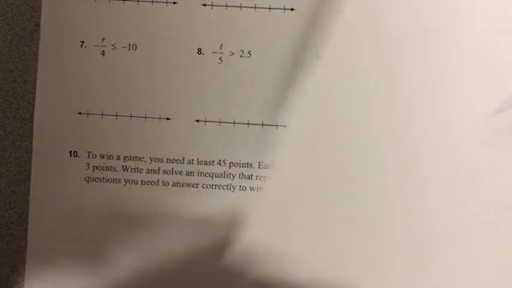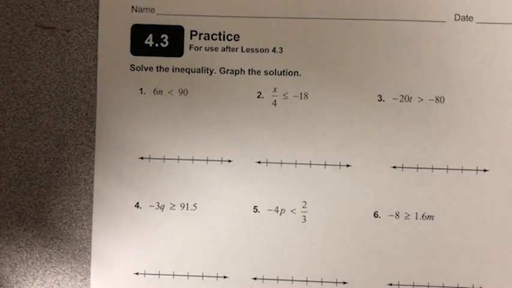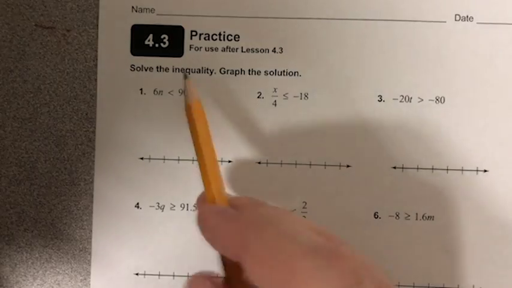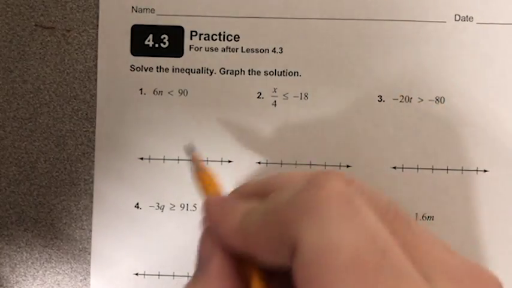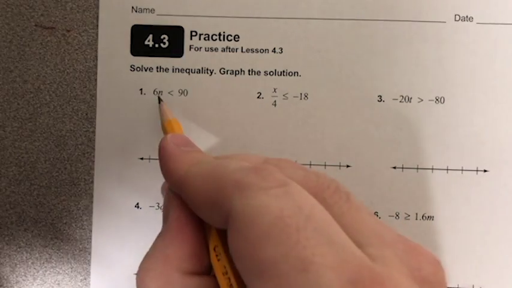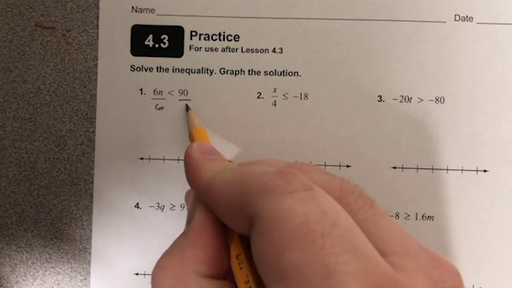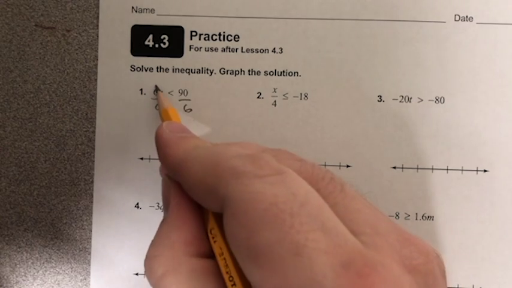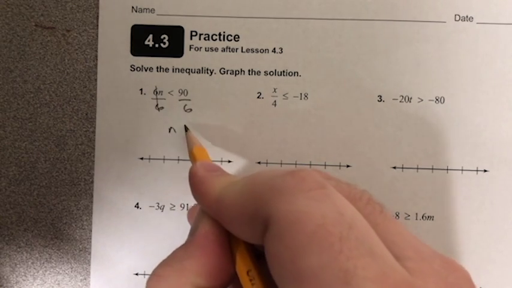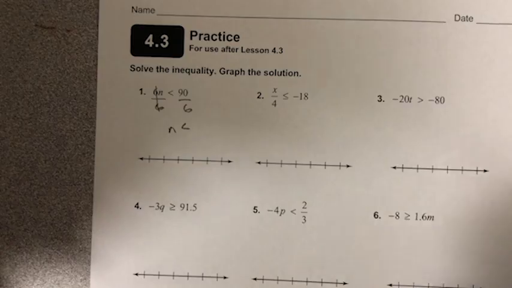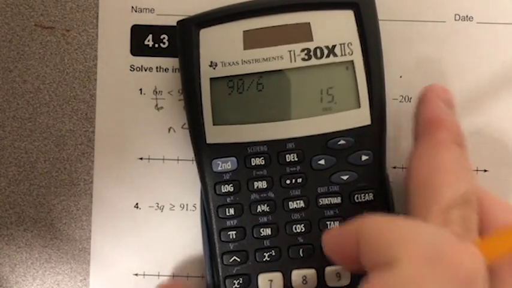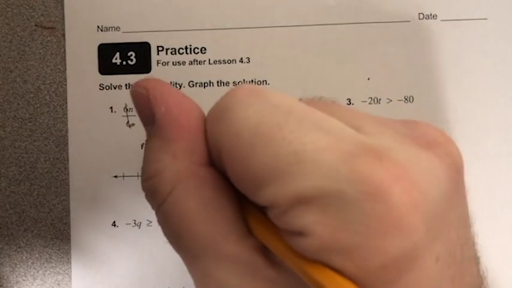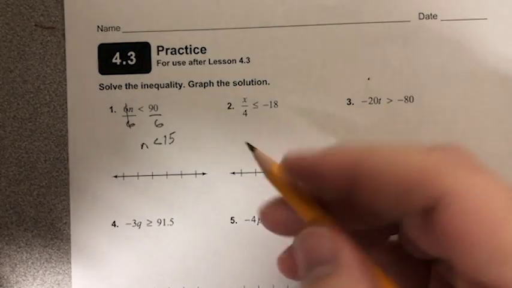All right, now, with that being said, let's do a couple of problems here together. So first one, we have 6n is less than 90. Just like before with SADMAP, we're just going to divide by 6 on both sides. The 6 cancels out, and I get n is less than, and let's find out what 90 divided by 6 is. 90 divided by 6 gives me 15.